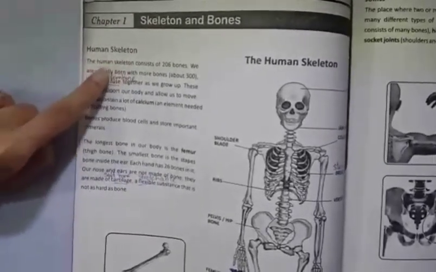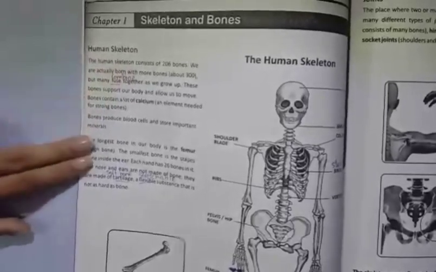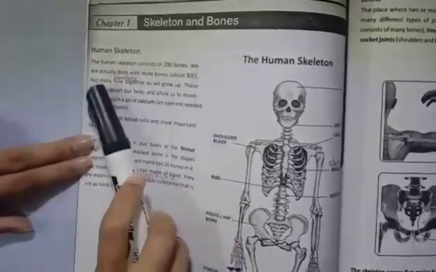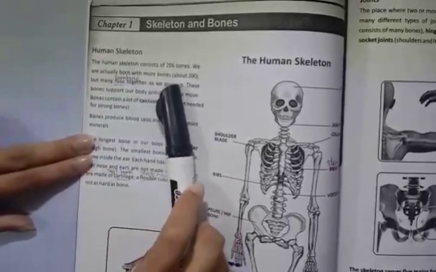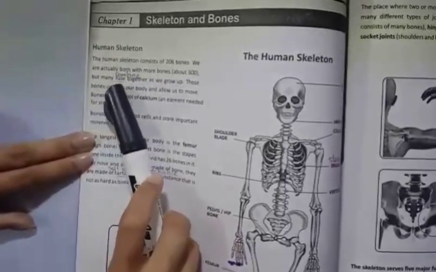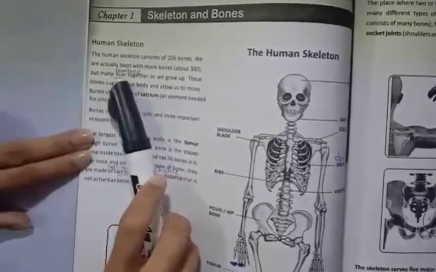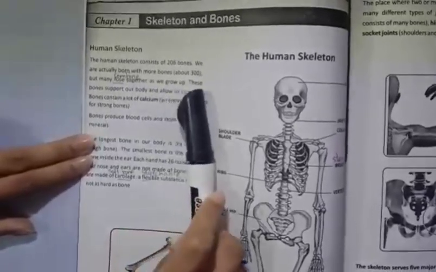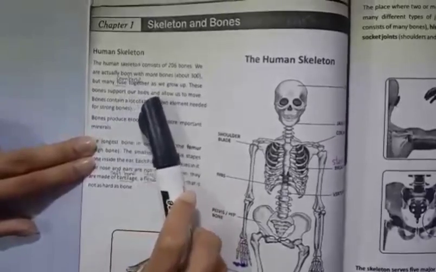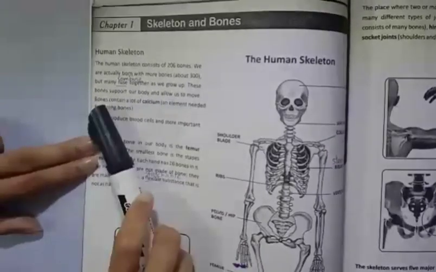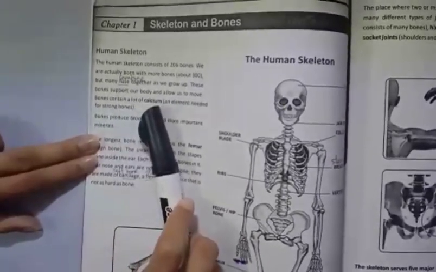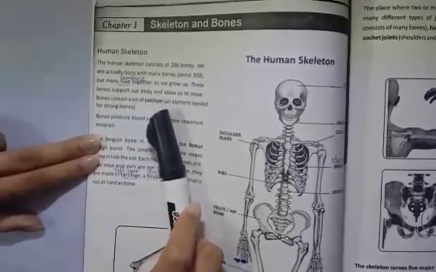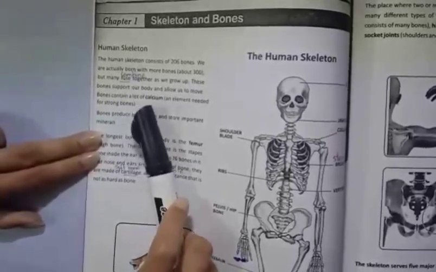Human skeleton. The human skeleton consists of 206 bones. We are actually born with more bones, about 300, but many fuse together. Underline the word fuse. Fuse means combine. As we grow up, these bones support our body and allow us to move. Bones contain a lot of calcium. Calcium means an element that is needed for strong bones.